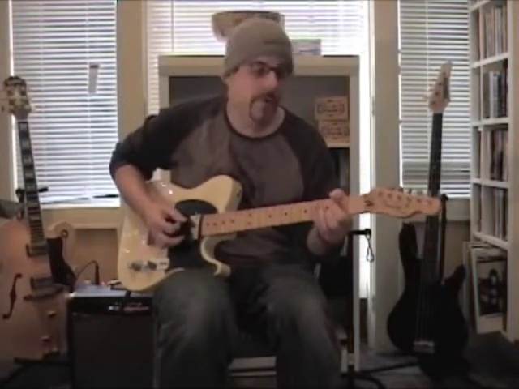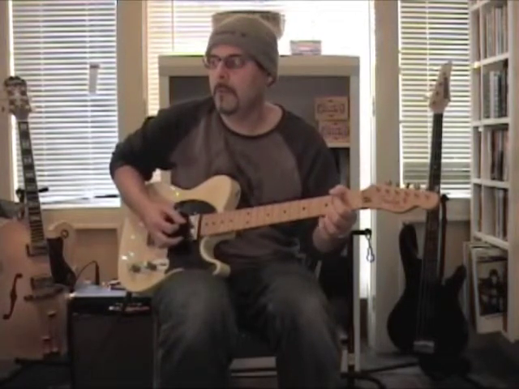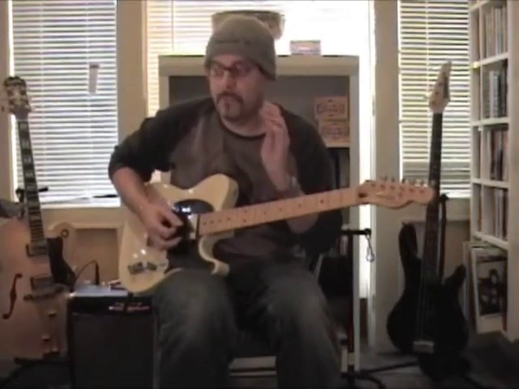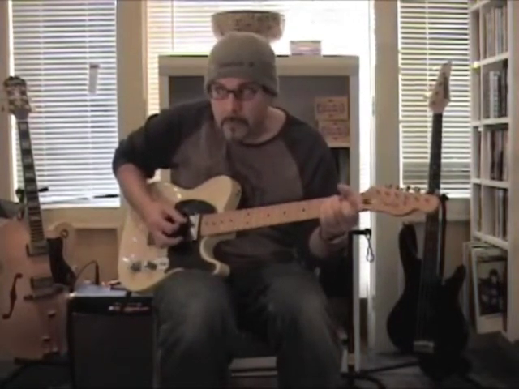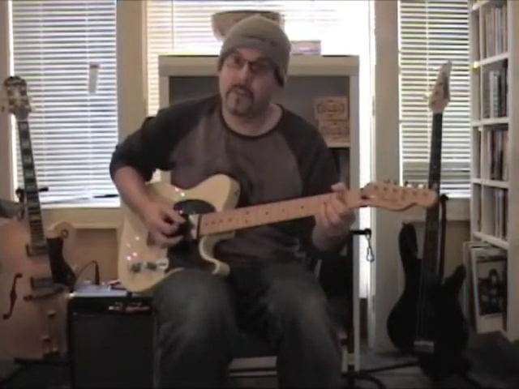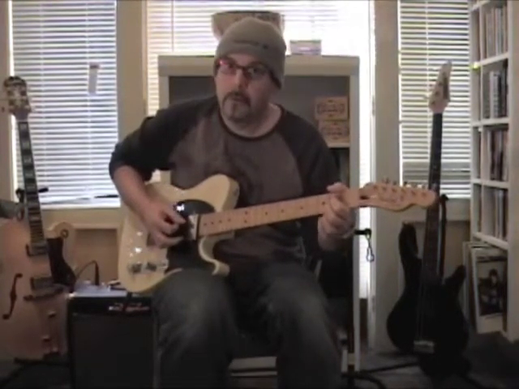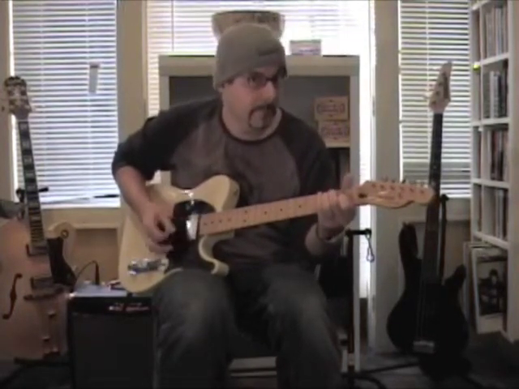And then back to the 1 chord. And then 1 measure, 4 strokes of the E chord. 4 strokes of the D chord. 4 strokes of the A chord. And 1 measure of the E chord to bring us back around to the beginning.